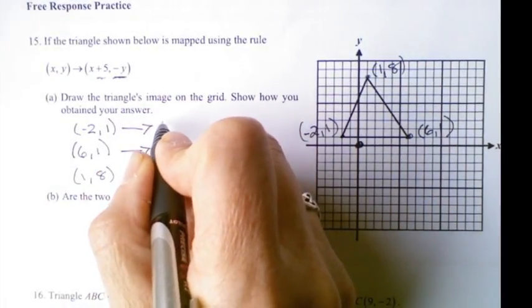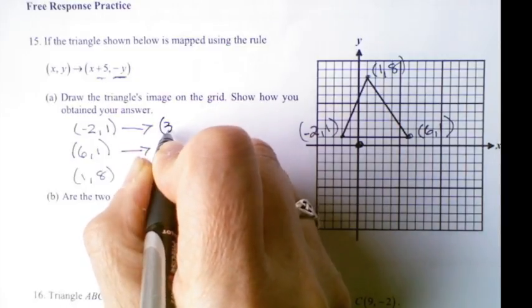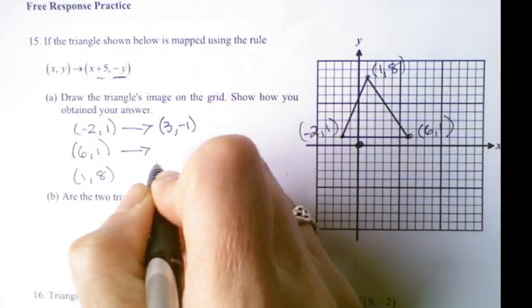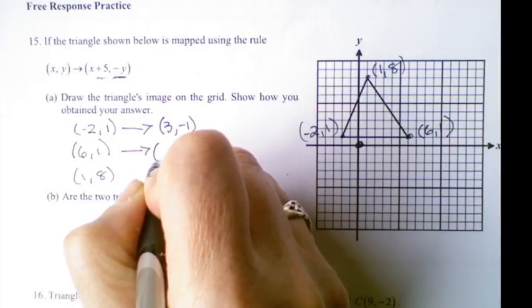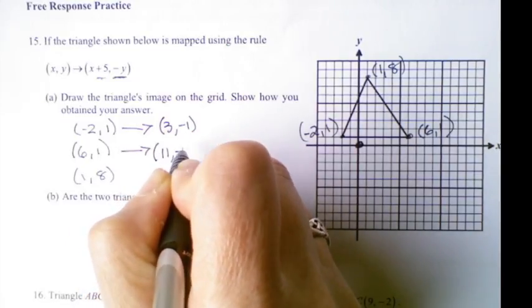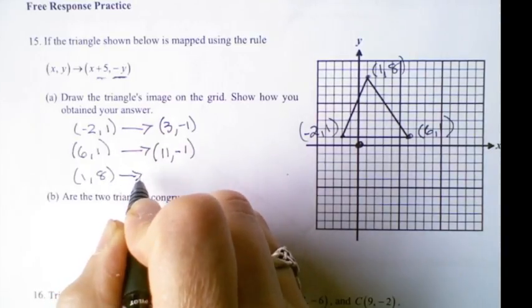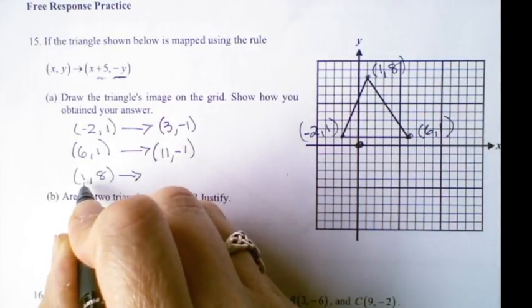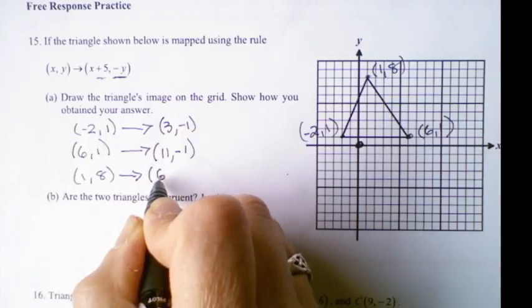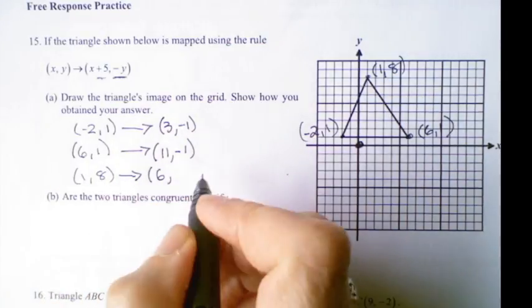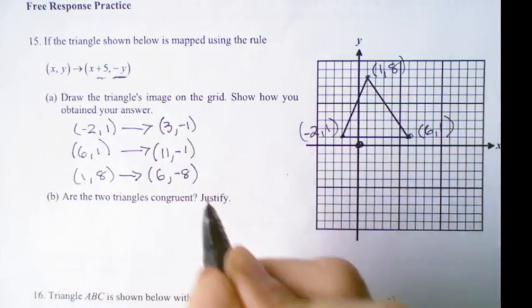Our new coordinates are going to be at 3 and -1. 6 and 1 will then move over to 11 and -1. And this one here moves +5, so 5 added onto that position now gives us 6. And when we get the negative of the y value, we get that.